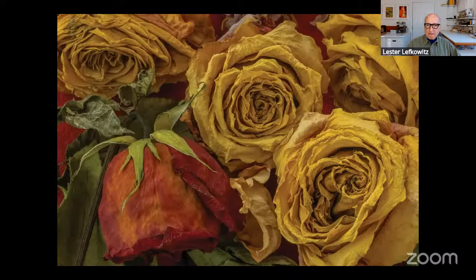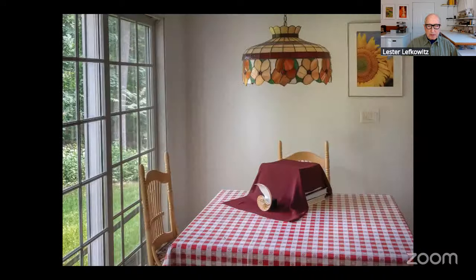Again, making use of natural light. Here's a Nautilus shell that was cut in half. This is one of my favorite studios. This is the kitchen table. I do have a sliding glass door, which is nice. It doesn't face north, but after a few hours in the morning, the sun is on the other side of the house, so I don't have to worry about harsh light.